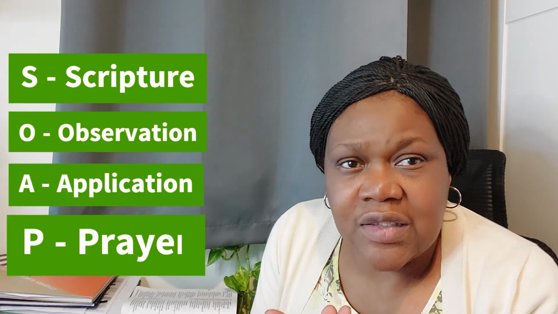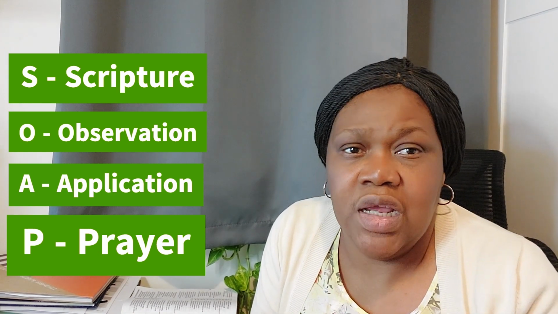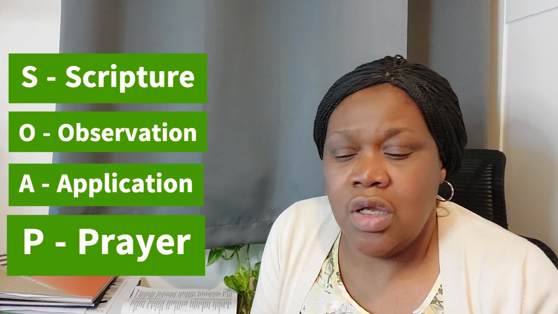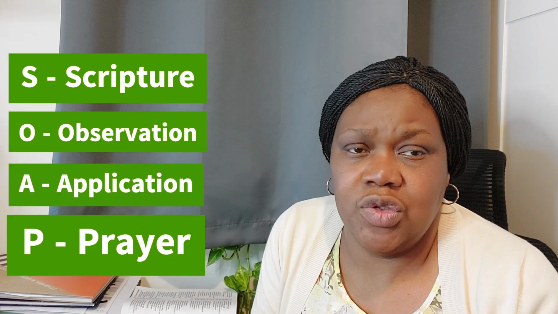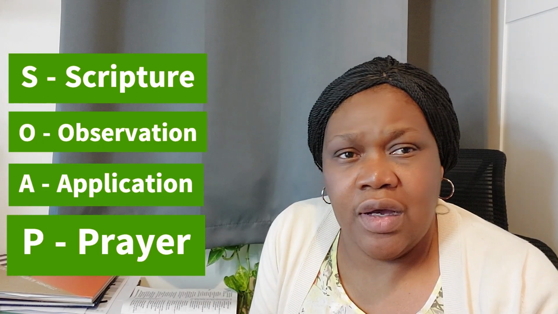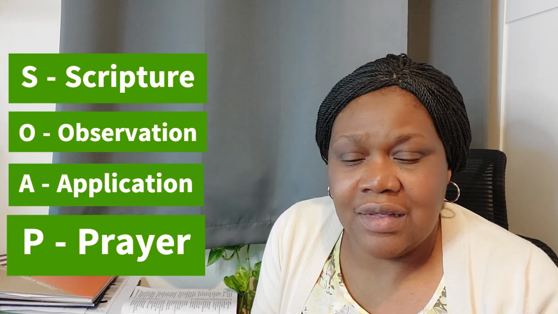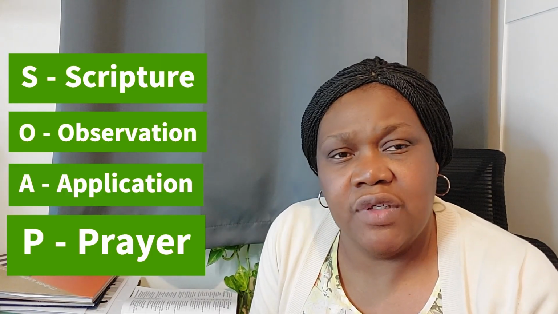Then the P stands for prayer, which means that whatever observation and application you've thought about as you're concentrating on that particular section of the scriptures, you can turn it into prayers, and that way you are looking at that section with a lot of focus, and you can take a lot of benefit away from looking at that using the S.O.A.P method.